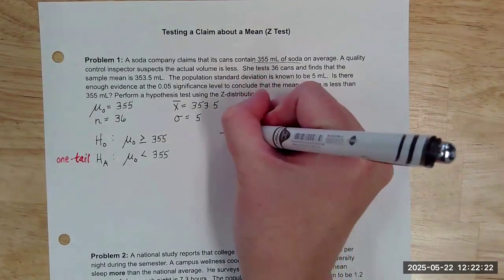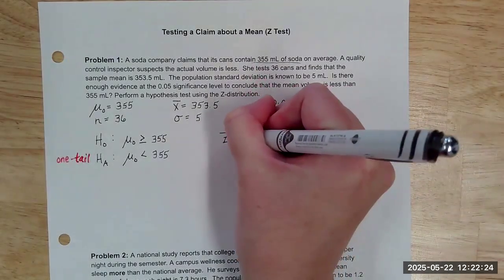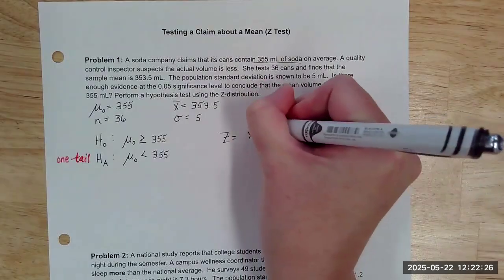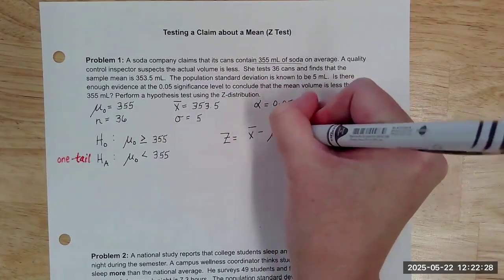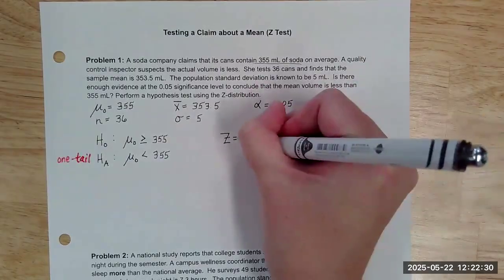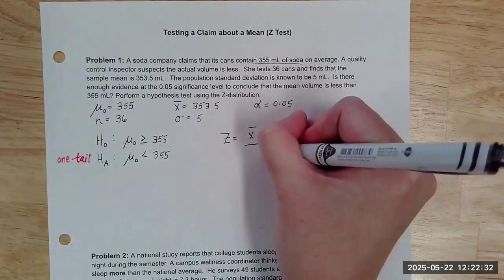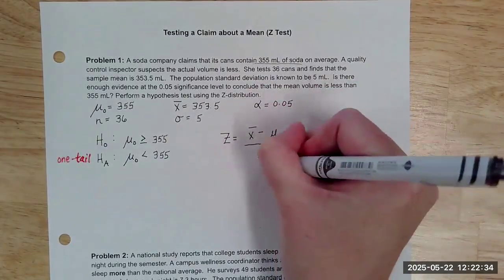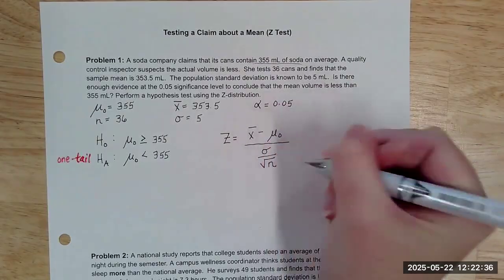Our Z test statistic is X bar minus the mu naught divided by our sigma over the square root of our sample size n.